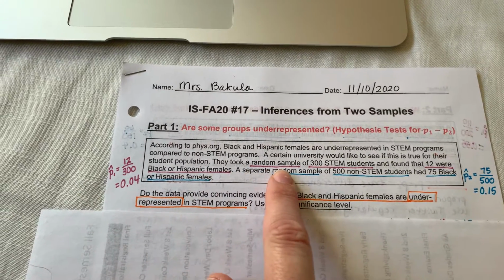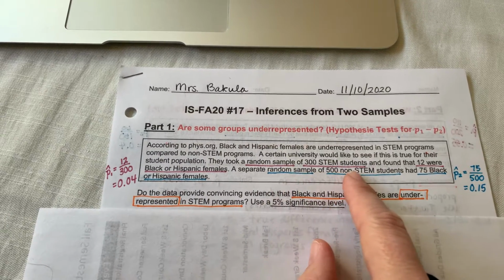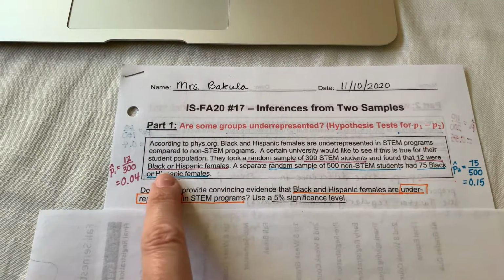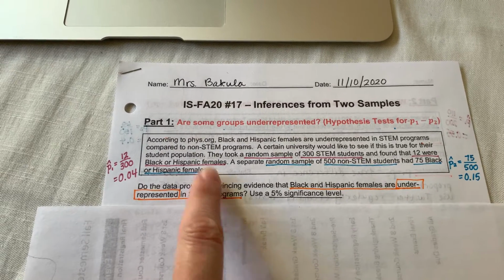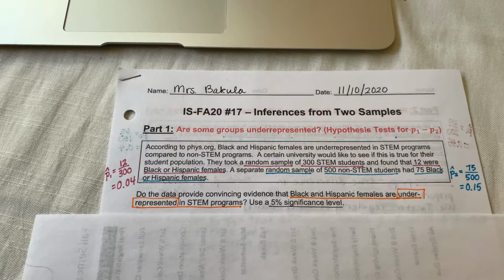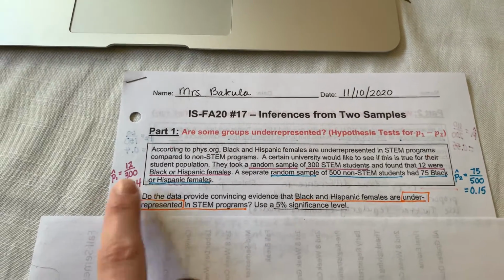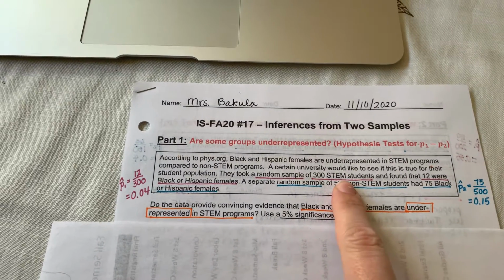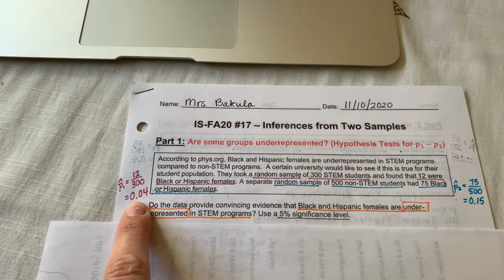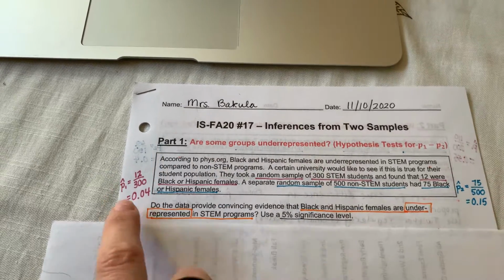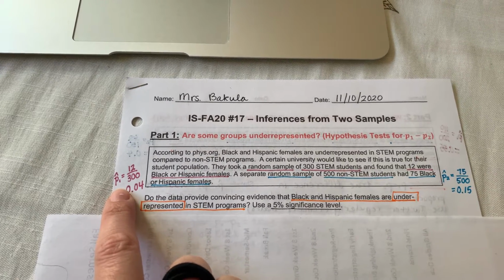They took a random sample, and so instantly I'm thinking, that's important, gonna underline it, of 300 STEM students, and found that 12 were Black or Hispanic females. And obviously I underlined what's important there as well. So before I continue reading, I'm thinking I have a proportion. 12 out of 300 are Black or Hispanic females in the STEM program. So I calculated 12 divided by 300 is 0.04. And I called this P hat 1. Since it was listed first, it's my first sample proportion.